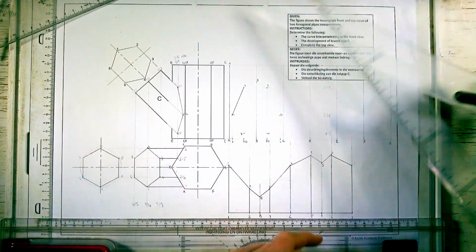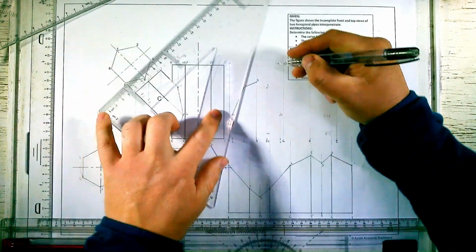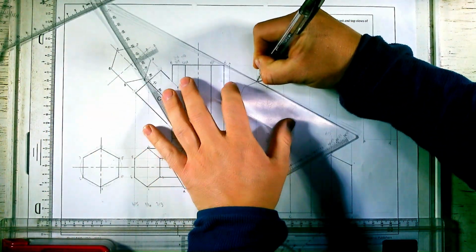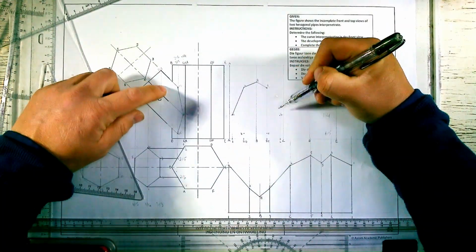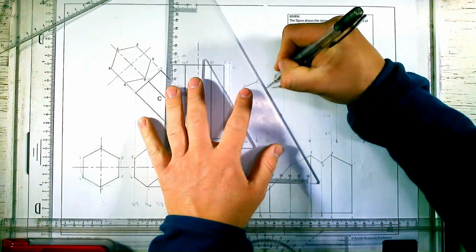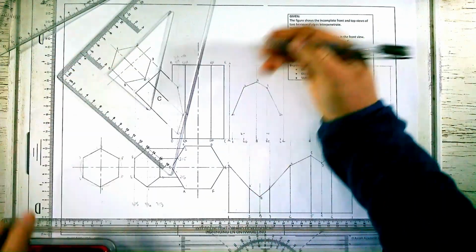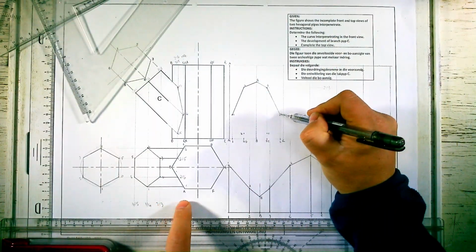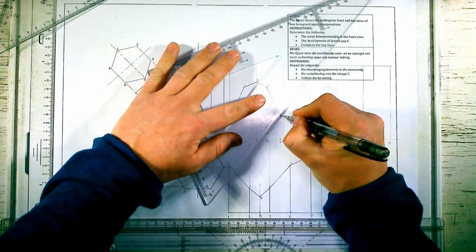So from number 2 towards number 3 crosses B. From 3 to 4, straight line. From 4 to 5, straight line.